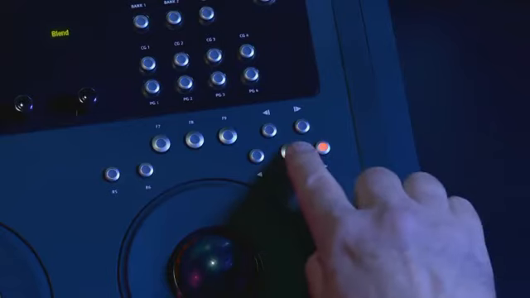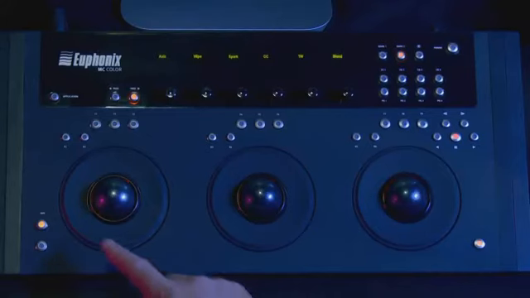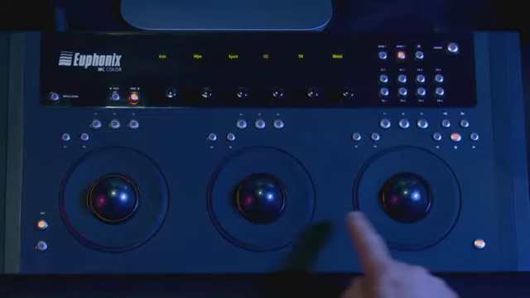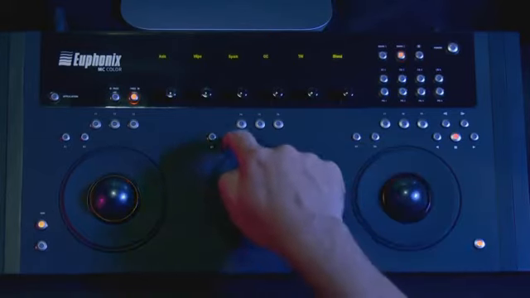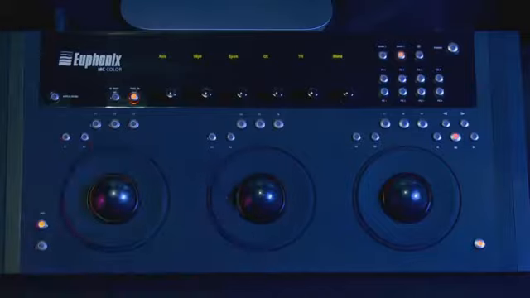The transport keys are here on the right, and then front and center are the 3 optical trackballs and track wheels along with their associated reset keys. Finally, there are 2 shift keys, one on each side, and a nav key here on the left.